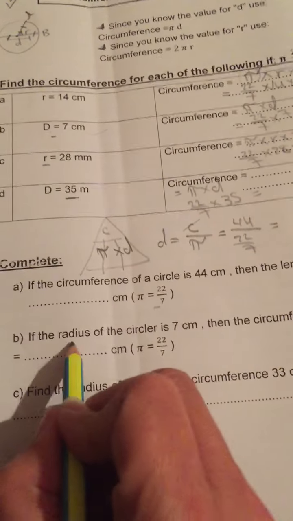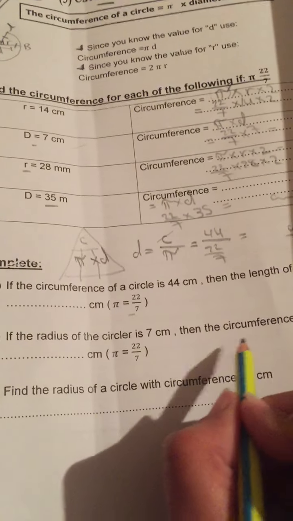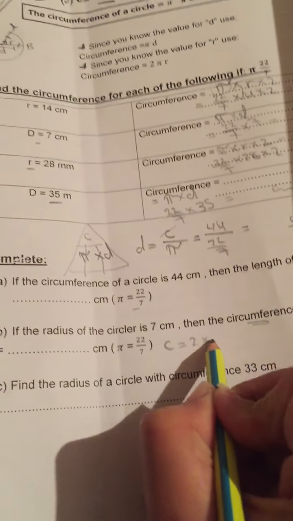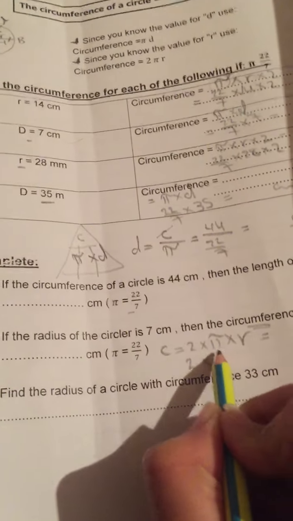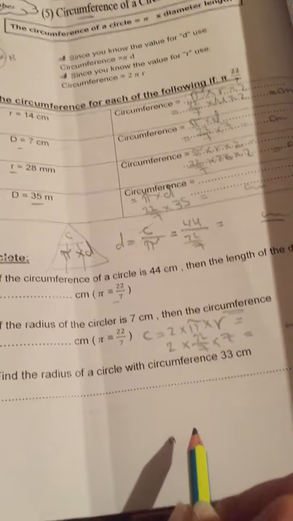If the radius of the circle is 7 and I want to calculate the circumference, here it's normal. Circumference equals 2 times pi times radius. 2 times pi, which is 22/7, times radius, which is 7, and get it on the calculator.